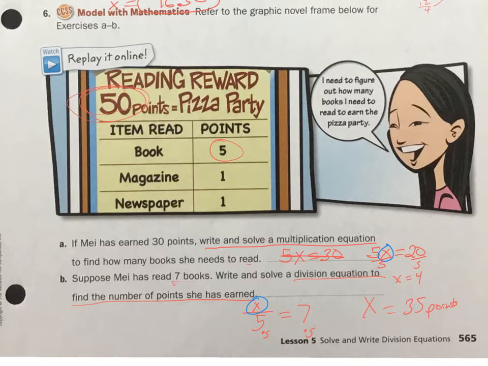She's read 7 books. Write and solve a division equation to find the number of points she's earned. Well, we could do it much easier by just saying, well, 7 books times 5 equals 35. But it wanted a division equation, so I had to set it up this way. If I put 35 in here, 35 divided by 5 is 7, so it does work out. Okay? Tricky stuff. See what you can do. Give it a try. And let me know if you have any questions.